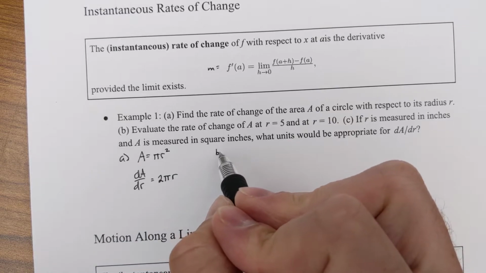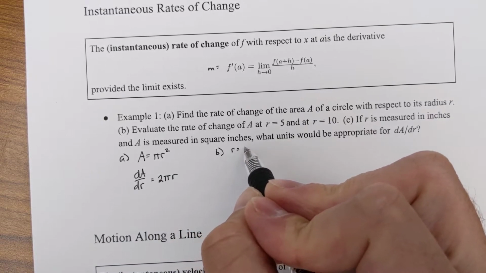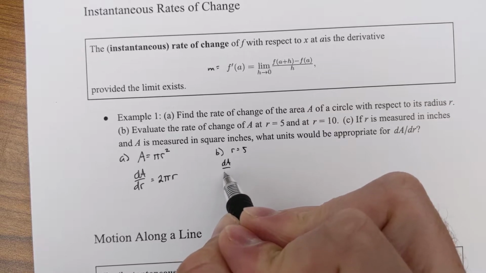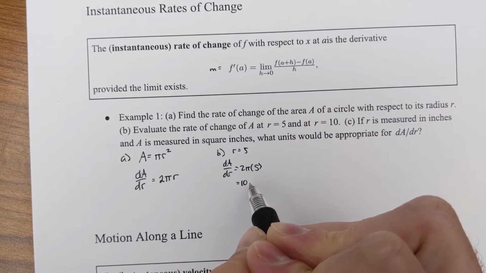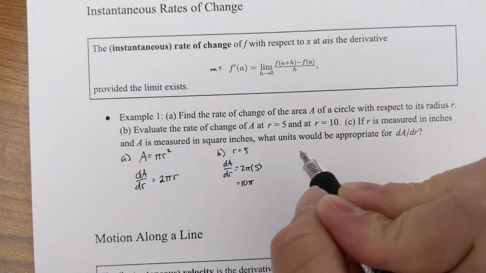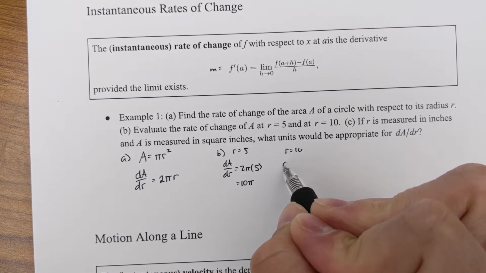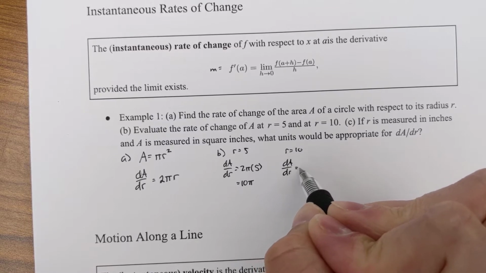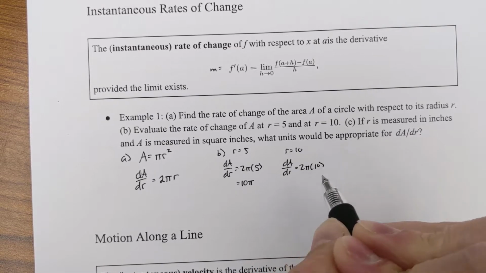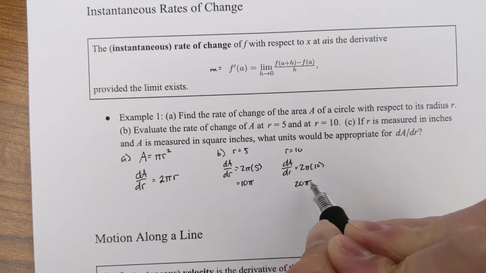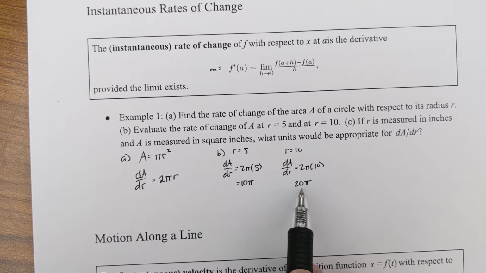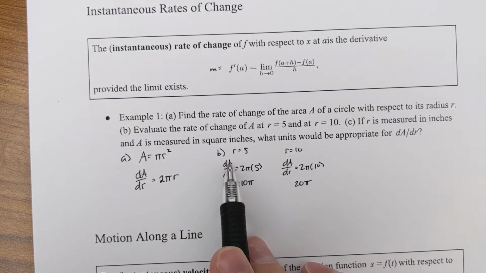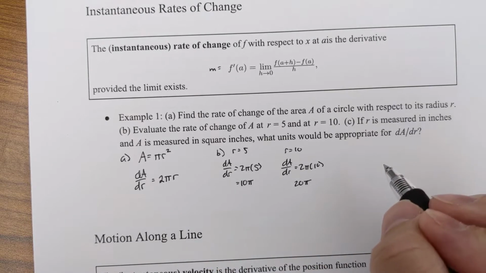That's A. For B, when r is 5, dA/dr is 2 times pi times 5, or 10 pi. When r is 10, dA/dr is 2 times pi times 10, or 20 pi. So as the radius gets bigger, the area grows faster. This is how much the area is increasing due to the radius.